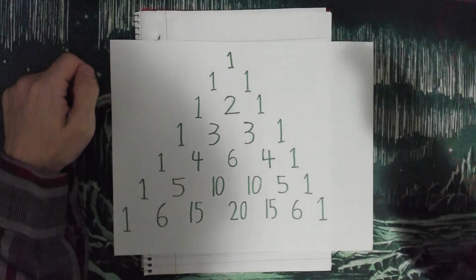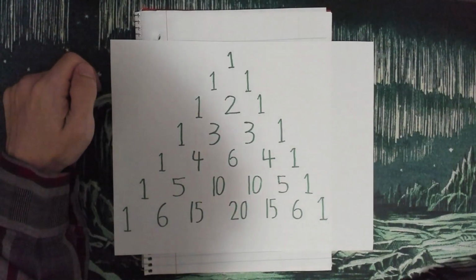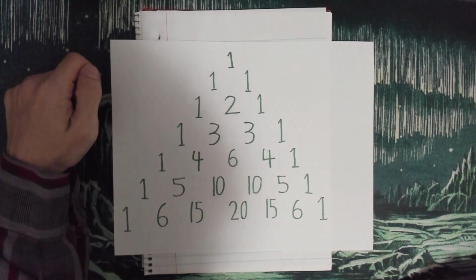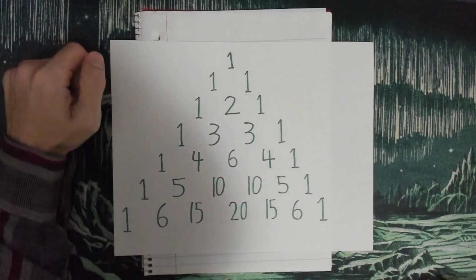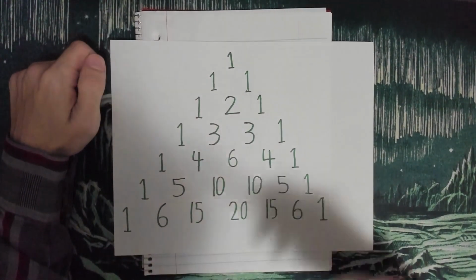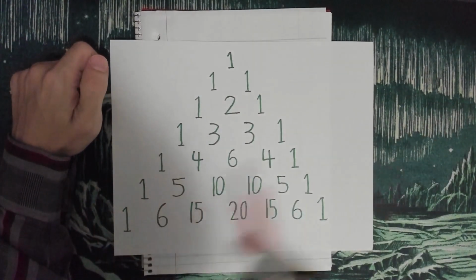Hey, what's up? Here we got Pascal's triangle, and I'm not gonna lie, I just find this really boring for some reason right now. I mean, it's just a bunch of numbers, but we'll go over it anyway. I'll explain to you why these are all binomial coefficients.